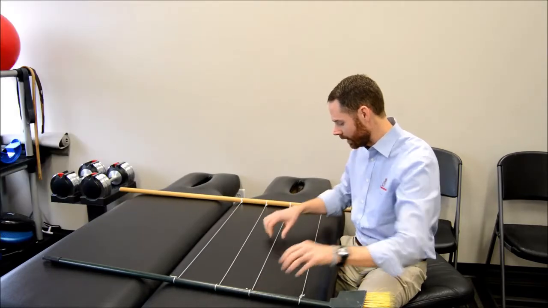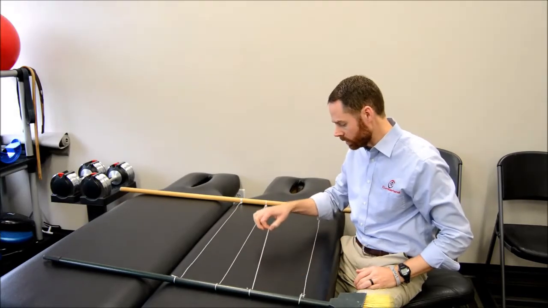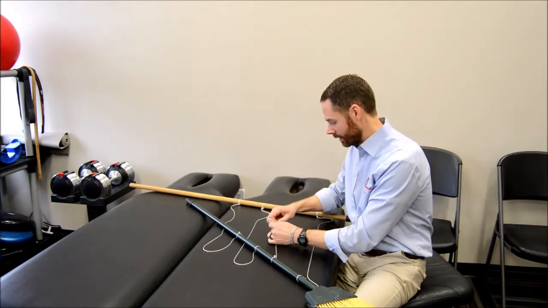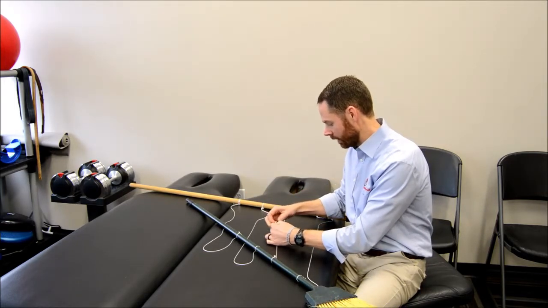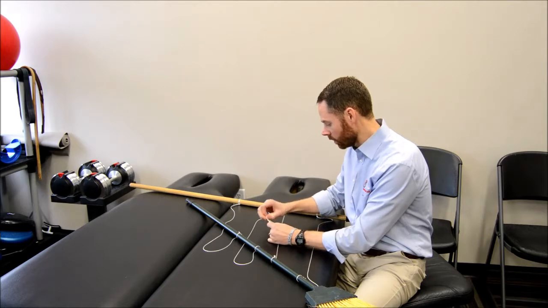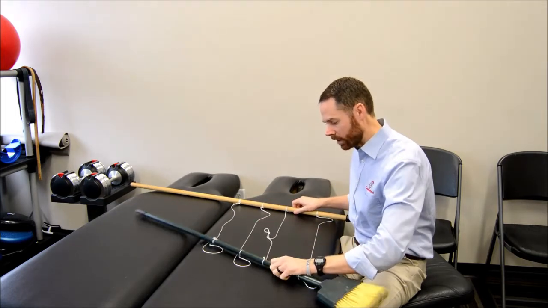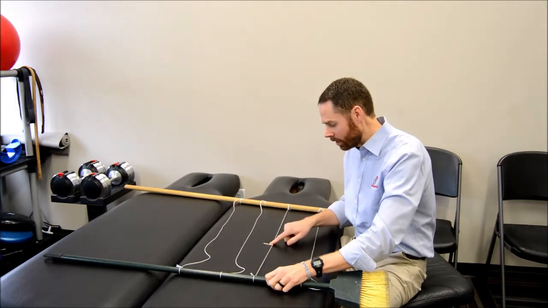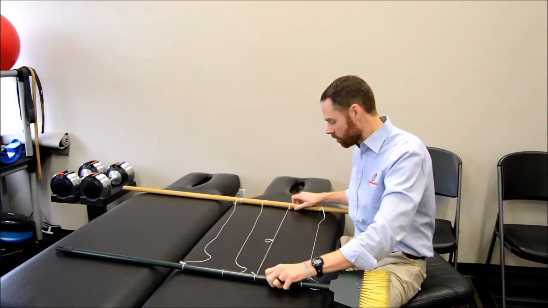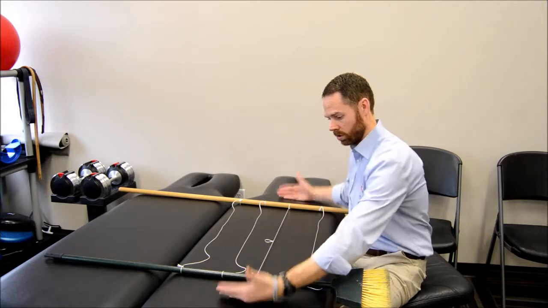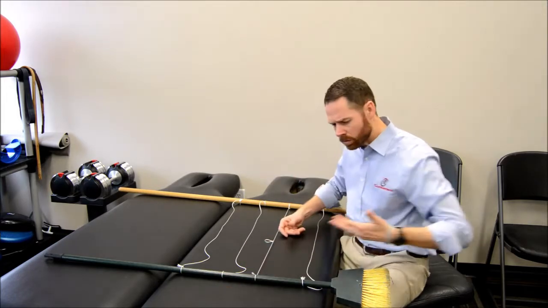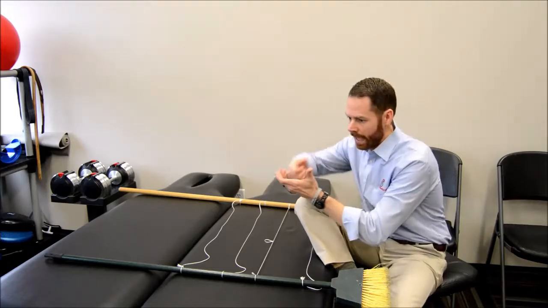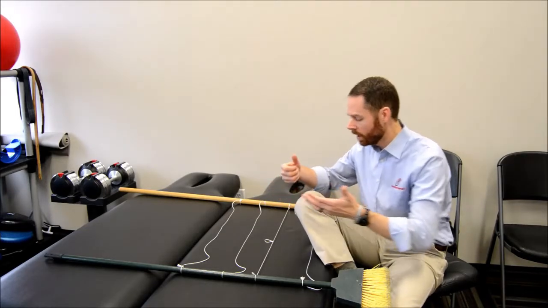But let's say I take one of the strings and I tie a knot in it. I tie a knot in it. Instead of all the strings working together in concert, this one tightens up. The range of motion gets a lot shorter. So the person would say, man, I've got all this tightness going here. I've lost ankle mobility.